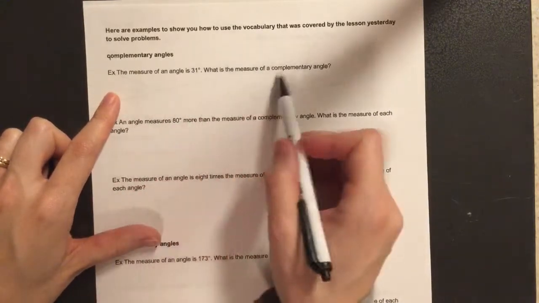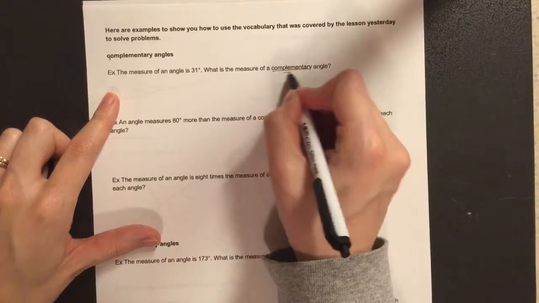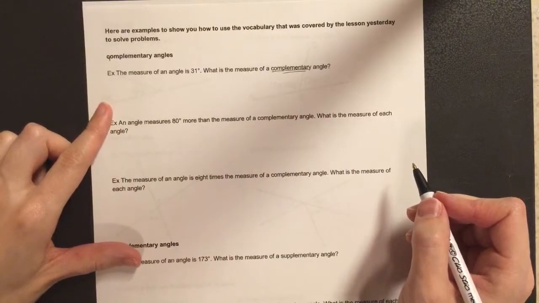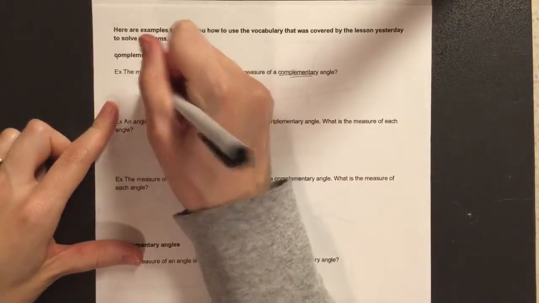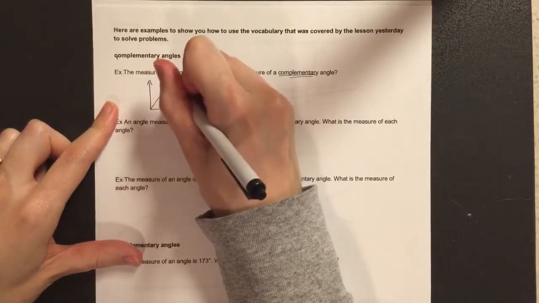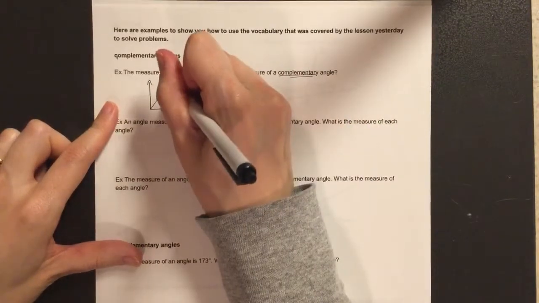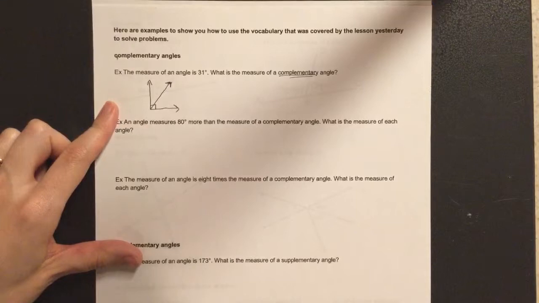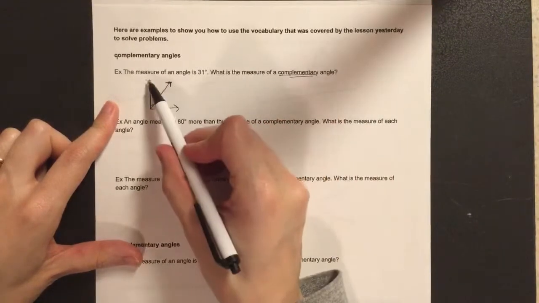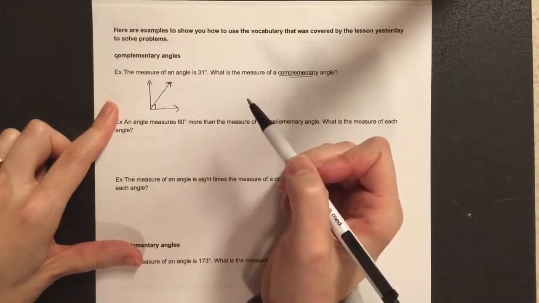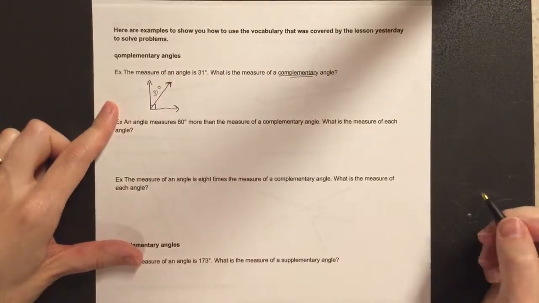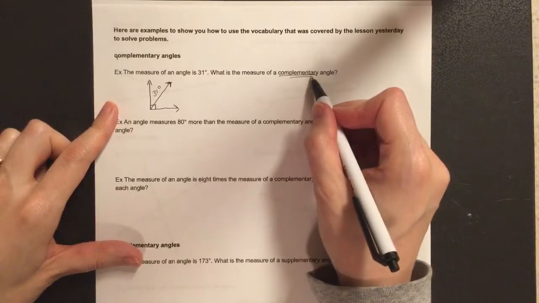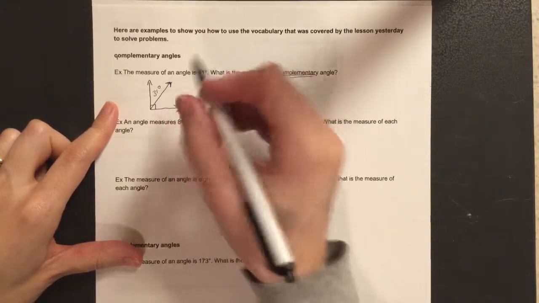So if you look through the problem, it reads, what is the measure of a complementary angle? When people have trouble with these, it's usually because they're not drawing a picture. So just draw your right angle. It'll save you a lot of time, and then draw a ray that's going through that right angle. It doesn't matter where it goes, just get it on there. It says the measure of an angle is 31 degrees. Doesn't matter which one, let's pick that one. That looks good, 31 degrees. And wants to know what is the measure of a complementary angle? Well, that's got to be that one.